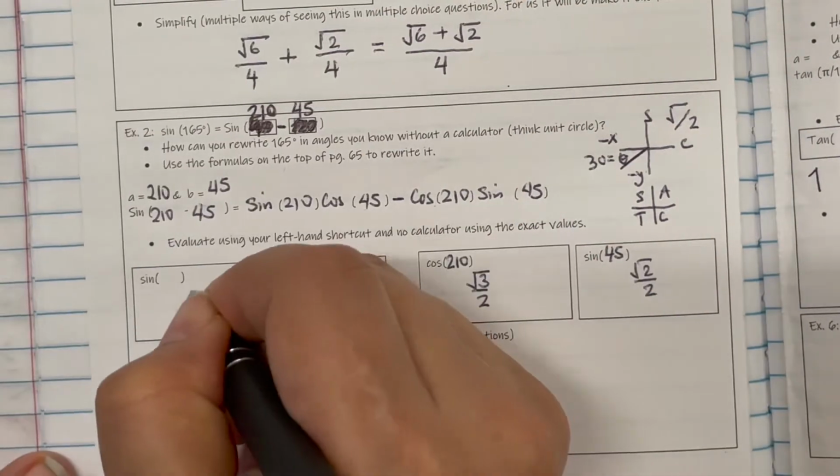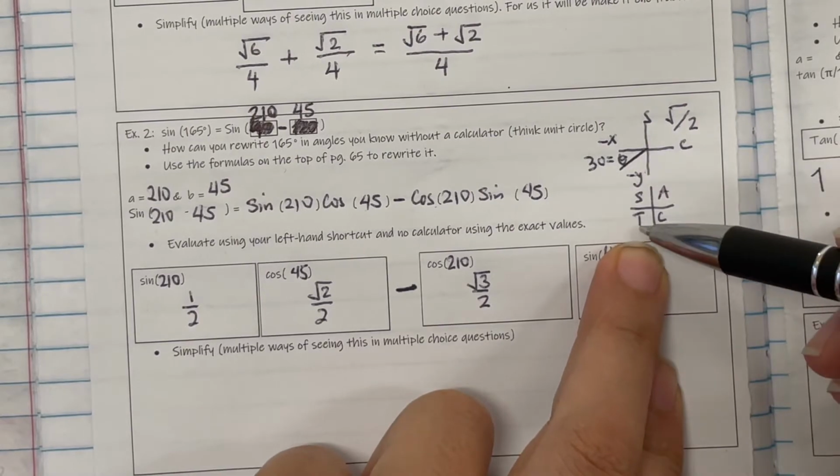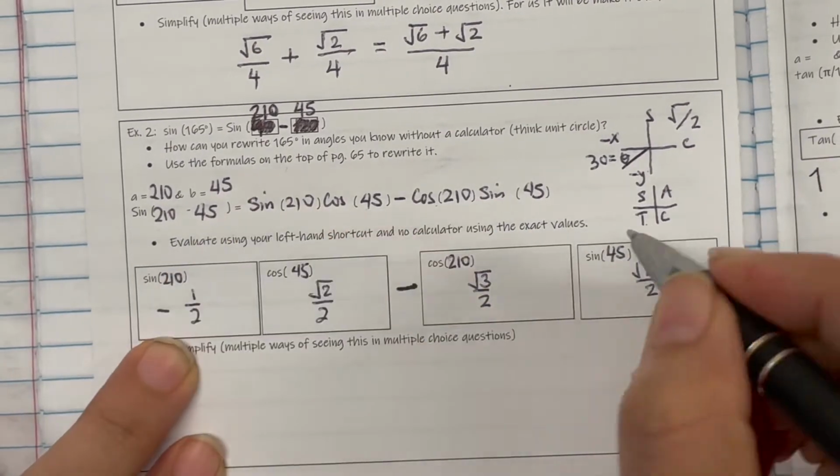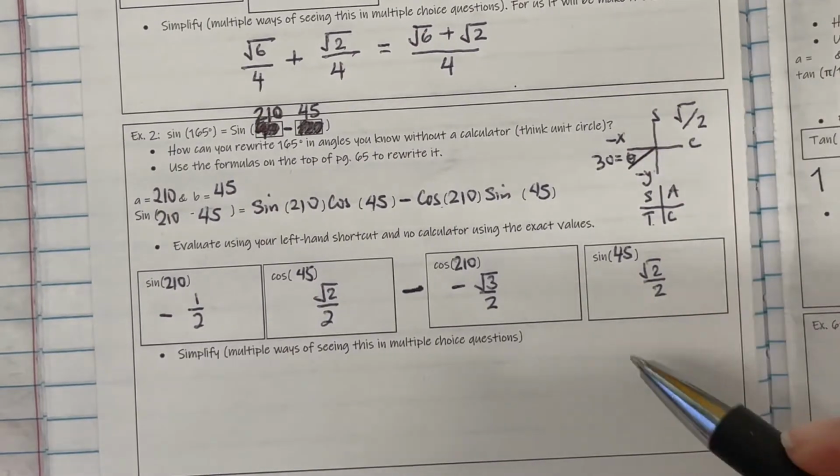And sine is 1 finger on the bottom, so radical 1, which is 1 over 2. Okay. Now I need to deal with whether it's positive or negative. In that quadrant, only tan is positive, so that means both of these are negative.